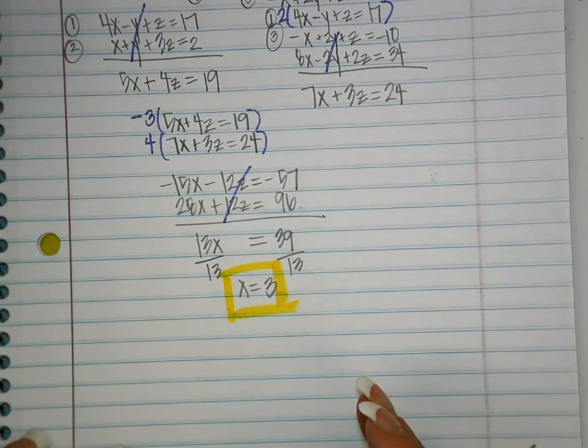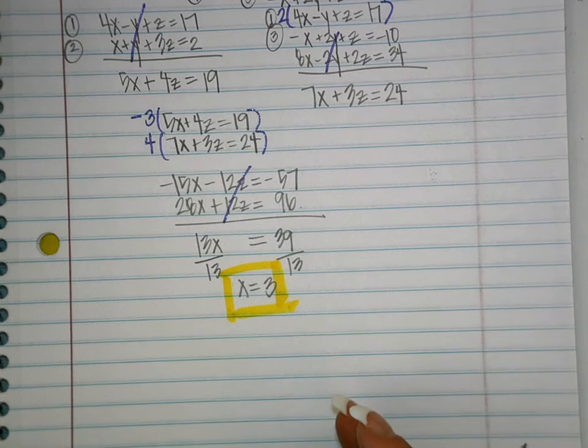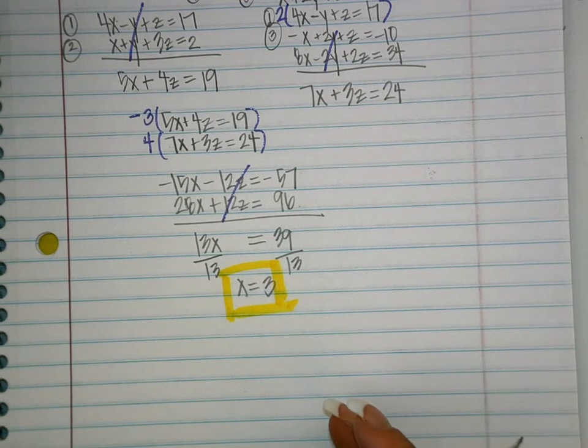I fully understand these are long problems. You guys are going to get your packets today.